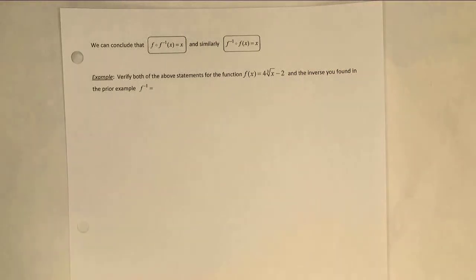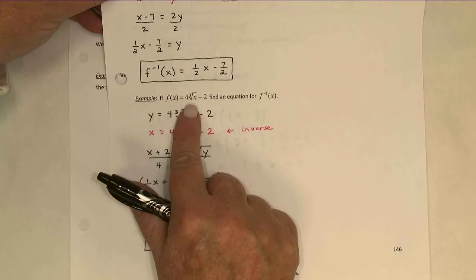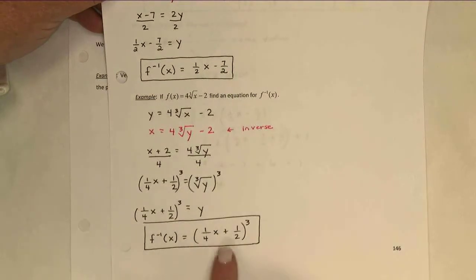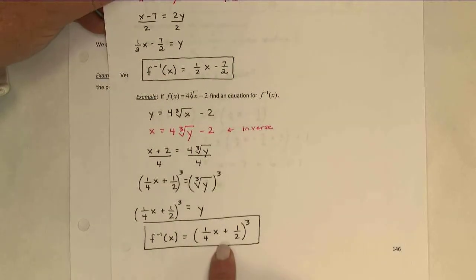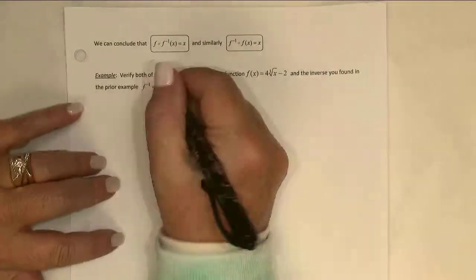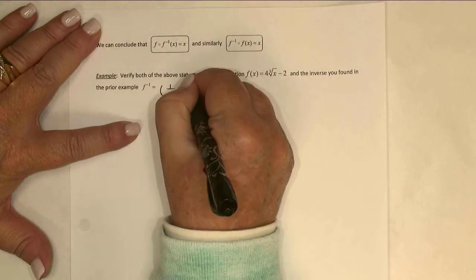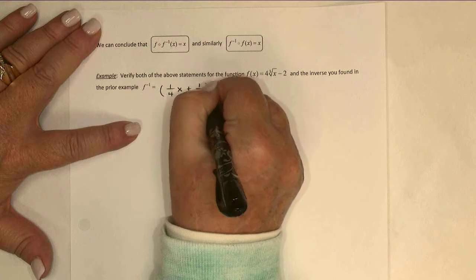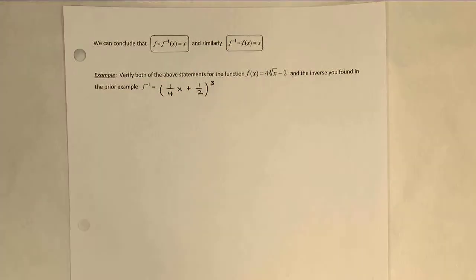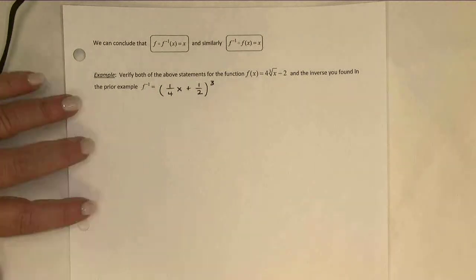This again is one that we did just a little bit ago when we looked at 4 times the cube root of x minus 2. We found that inverse function, so I'm just going to copy that over right here. And let's verify that the compositions of the function with its inverse and the inverse with the function give us x both times.